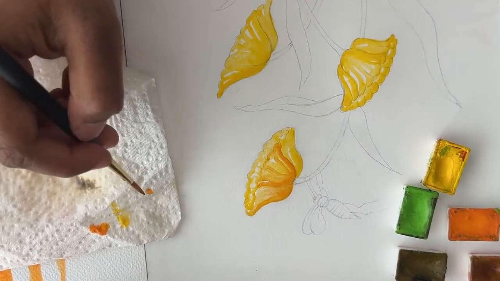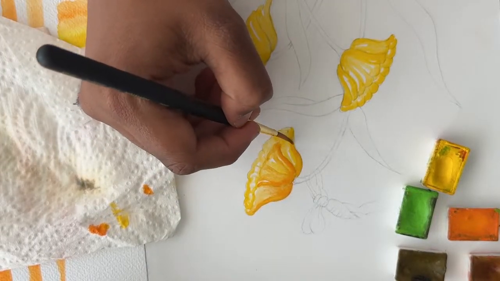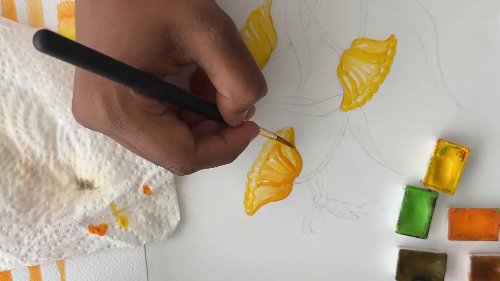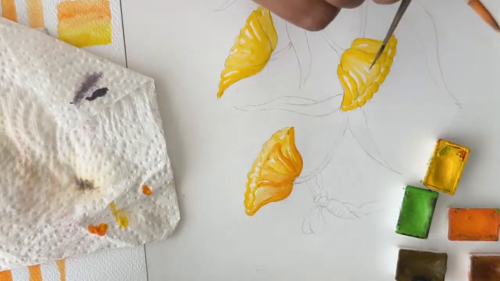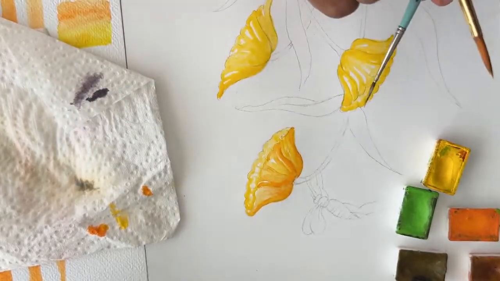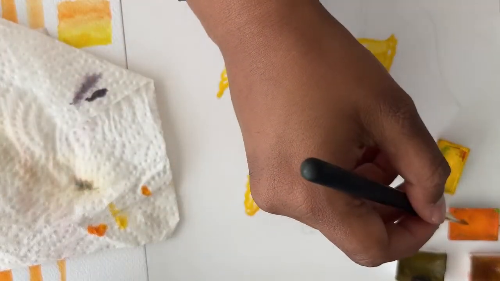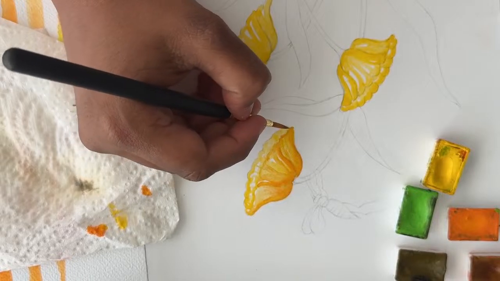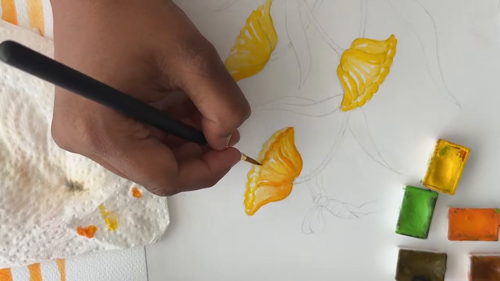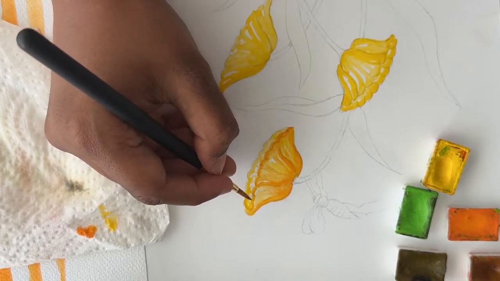Again, I'm taking more orange, a little bit of orange from here, and I'm doing this thing. Now I will take orange and I will be doing on the edge towards inside because I want to show it dark at the edge.